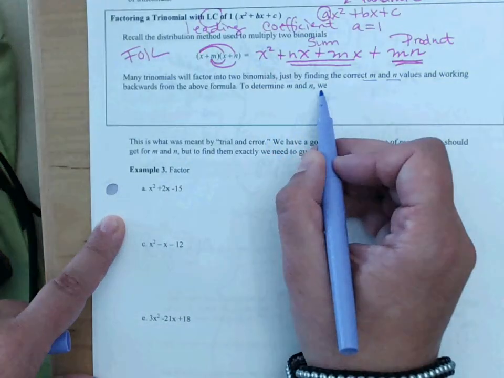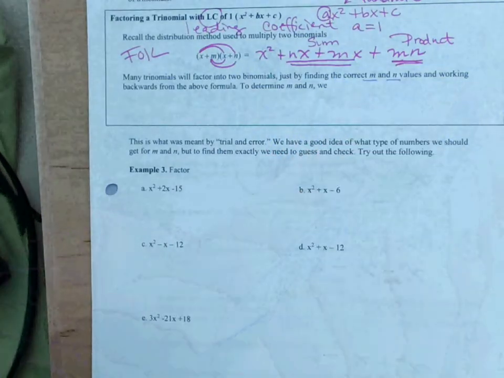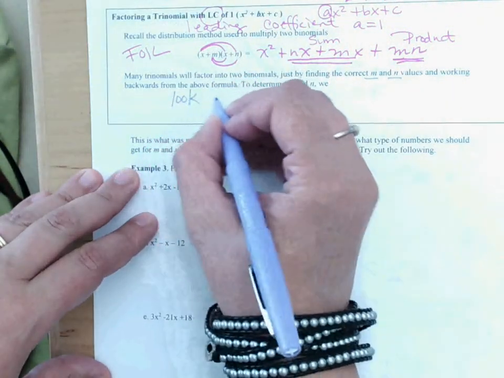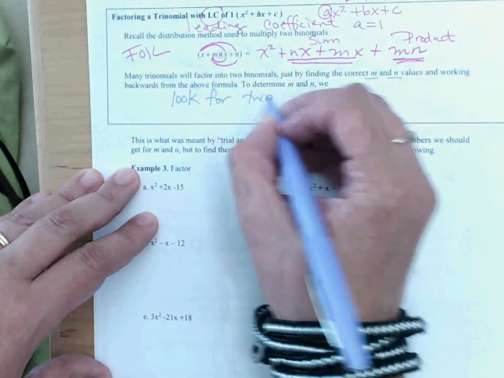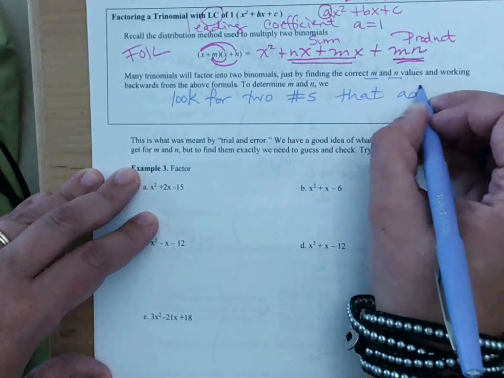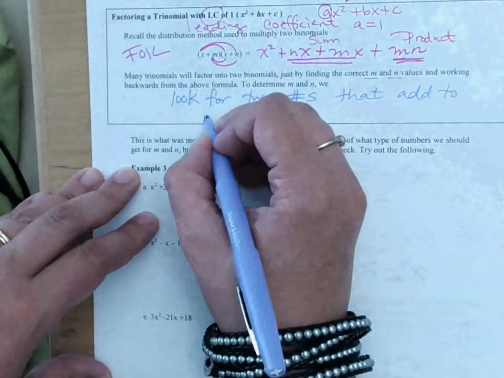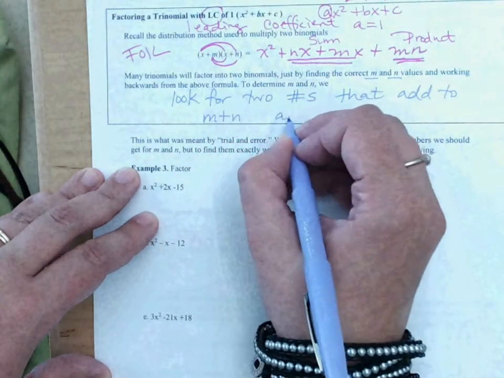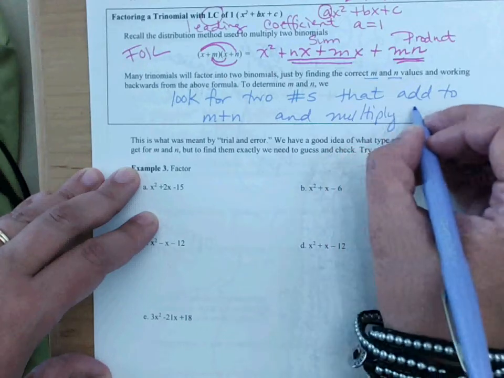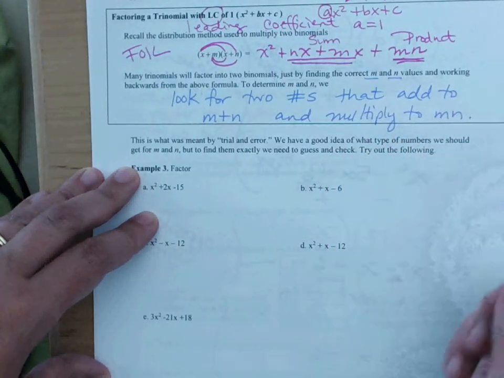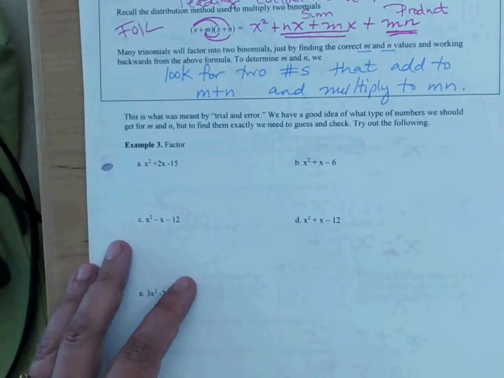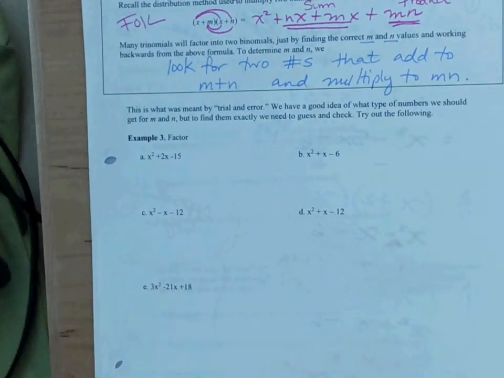To determine m and n, we're going to look for two numbers that add to m plus n and multiply to mn. And that sounds like a lot of, what are you talking about? M and n. All right, well, let's get some actual practical examples.